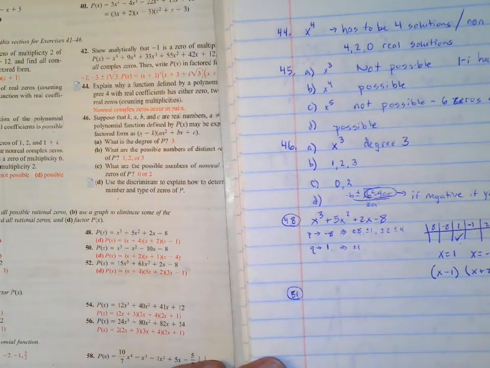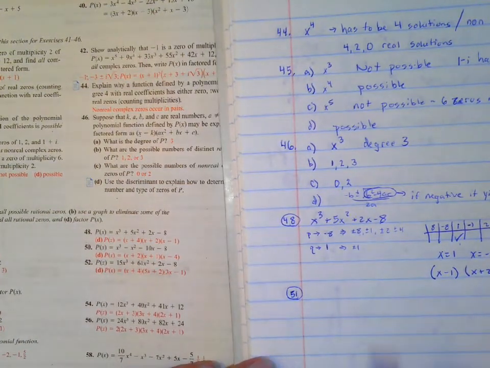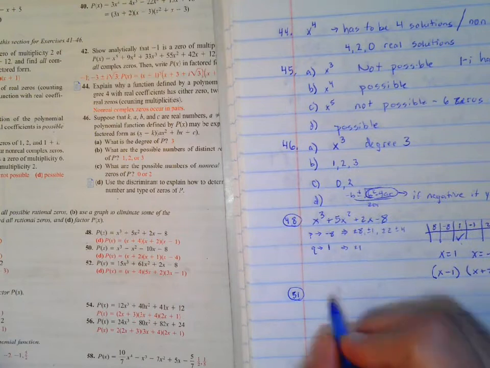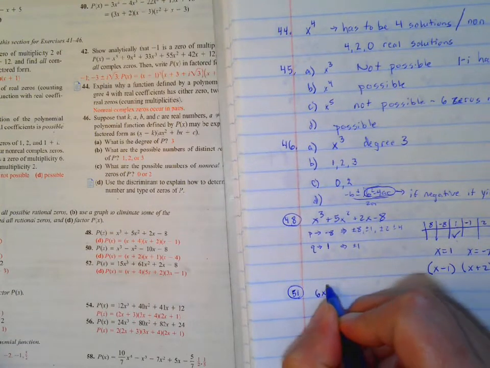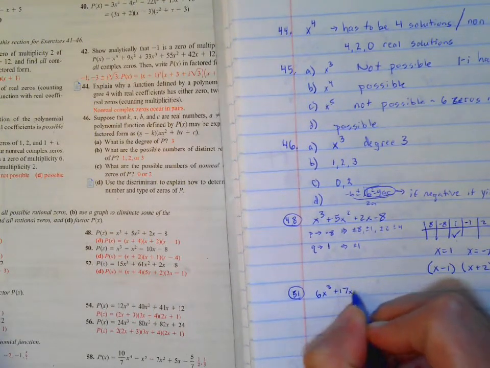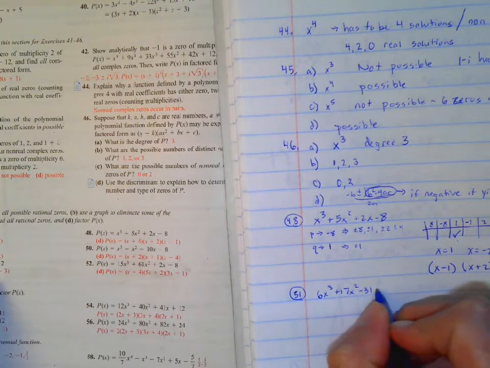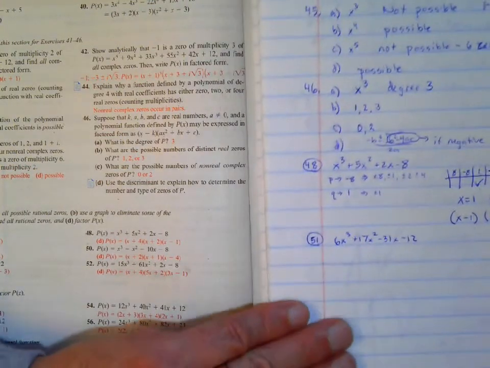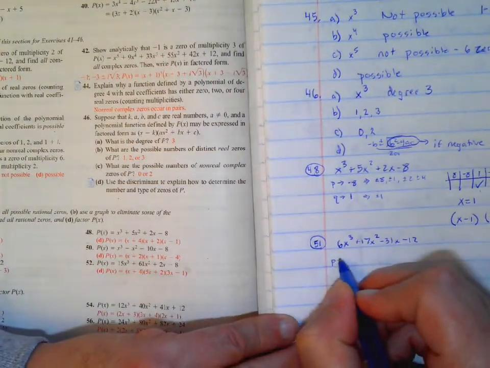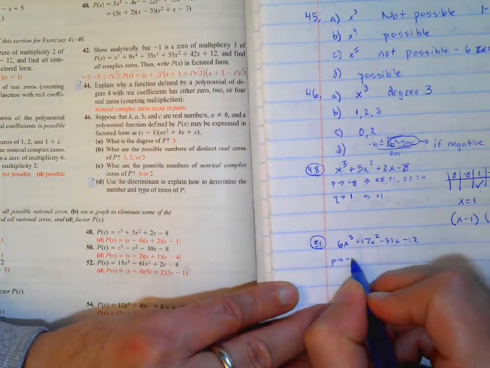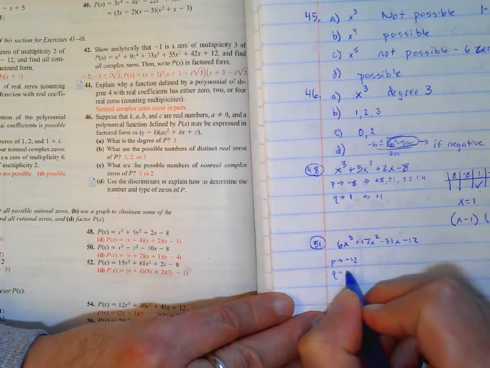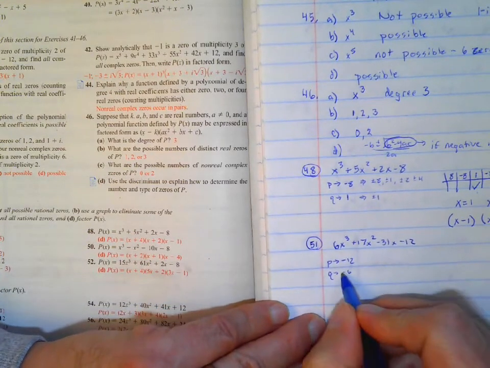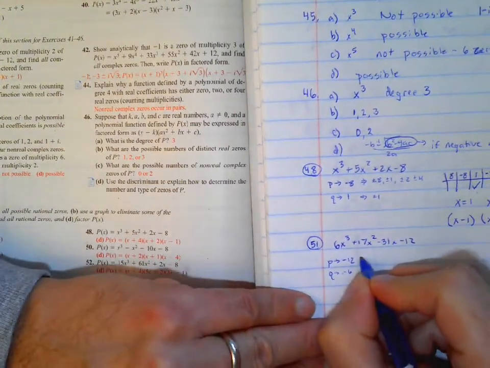Okay, number 51. I have the equation 6x to the third plus 17x squared minus 31x minus 12. Now this one's going to be a little bit longer, because my p is negative 12 and my q is 6. So there's more factors here.